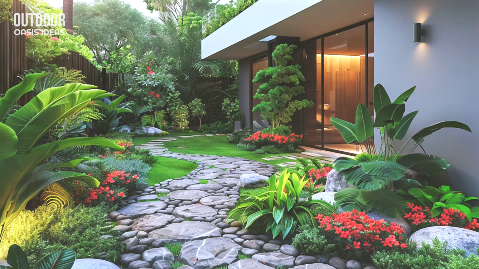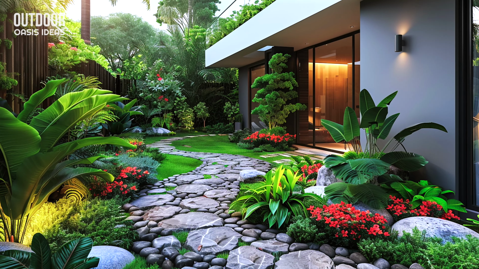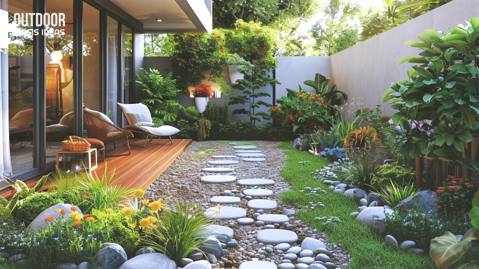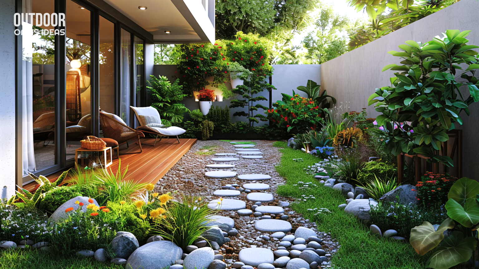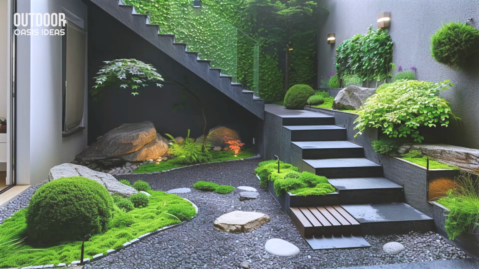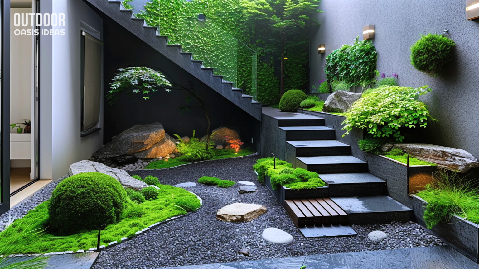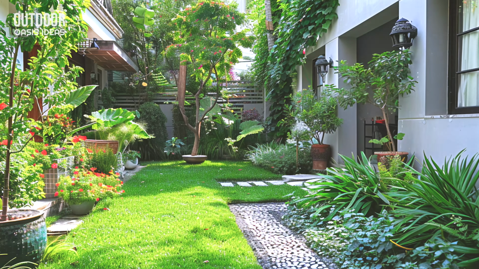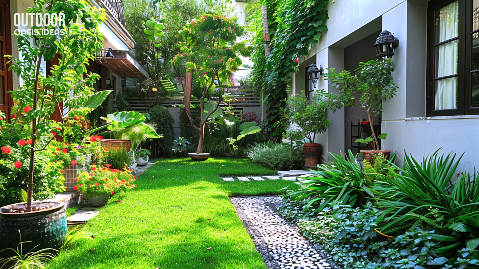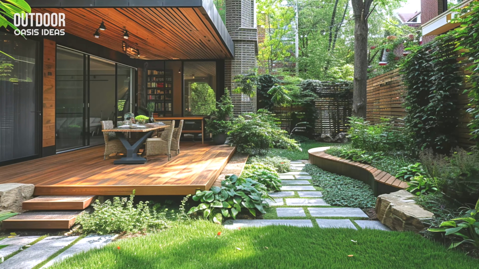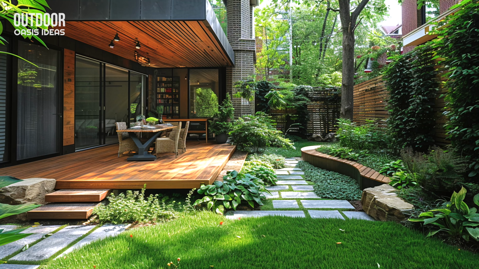Don't forget about lawn alternatives. While a traditional grass lawn can be beautiful, it often requires a lot of water and maintenance. Consider replacing some or all of your lawn with low-growing ground covers or a mix of ornamental grasses. These can create a lush, green look while being more drought-tolerant and easier to maintain.